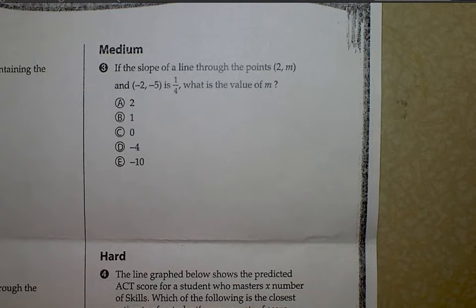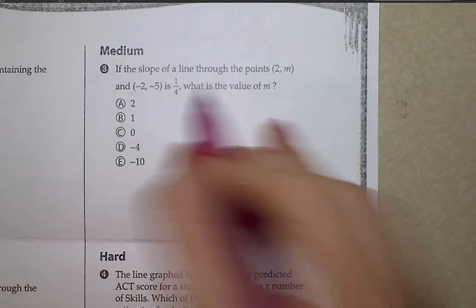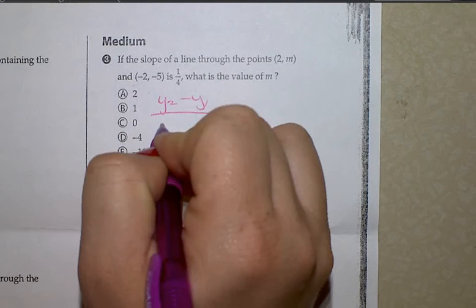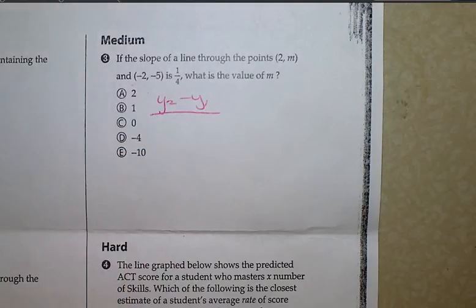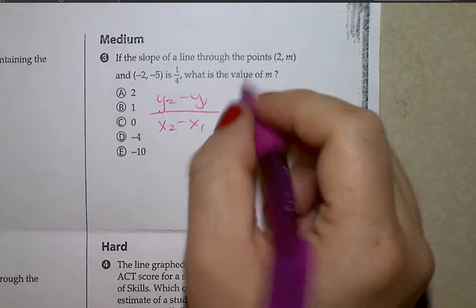All right, if the slope of the line with these 2 given points is 1/4, then what is the value of m? So we're going to do the exact same thing. Y sub 2 minus y sub 1. I'll tell you the answer to this, so if you get it wrong or you had a guess, you should show your work. The answer to number 3 is D. If you did not get D, or if you guessed to get D, then please take time to write this down.